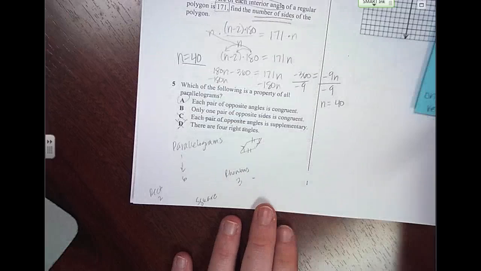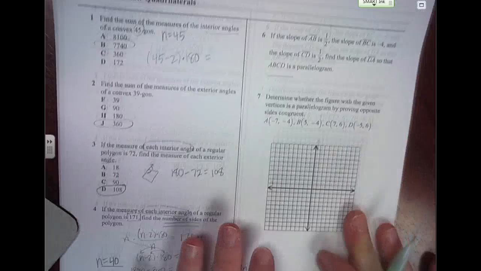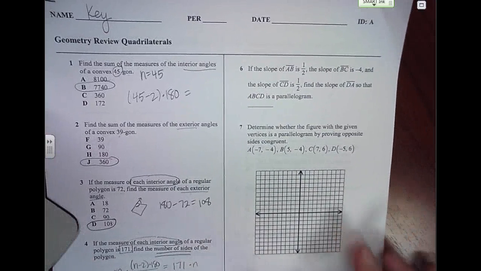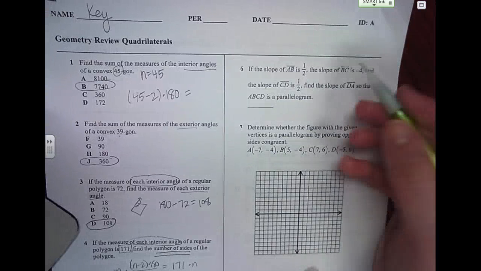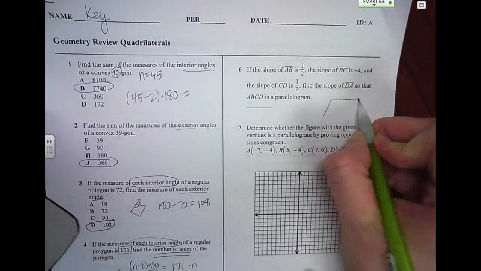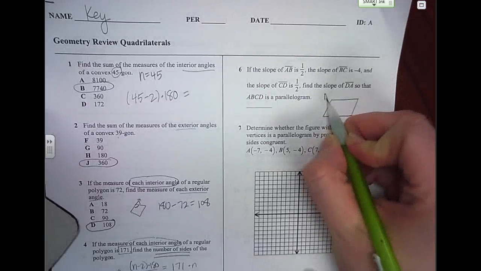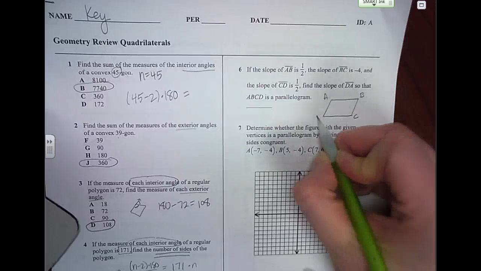Number 6, if the slope of AB is 1/2, the slope of BC is -4. So let's draw a little parallelogram here. So A, B, C, D.